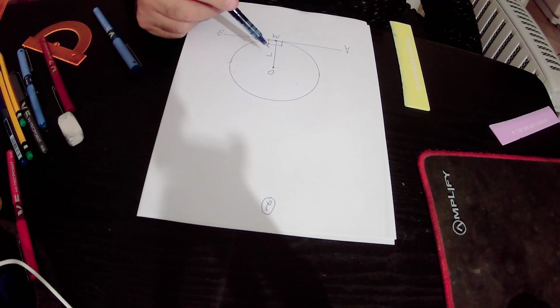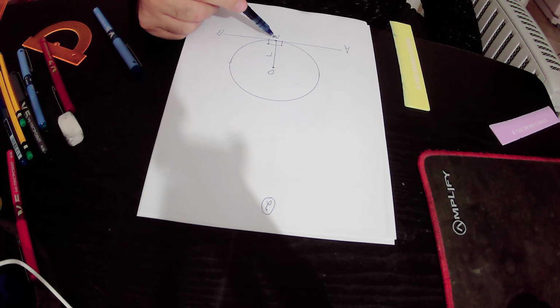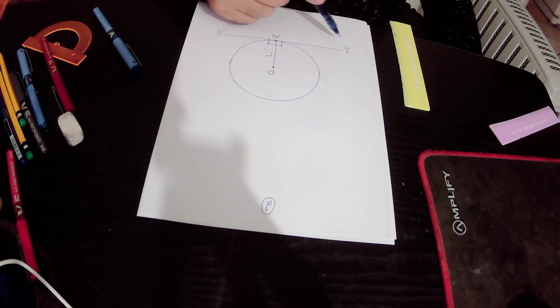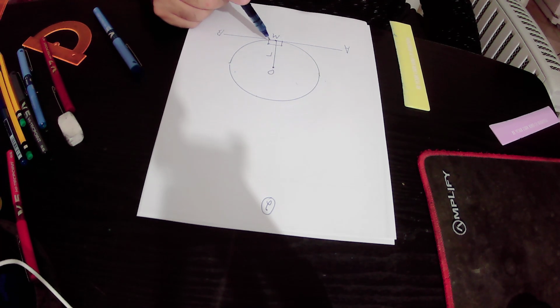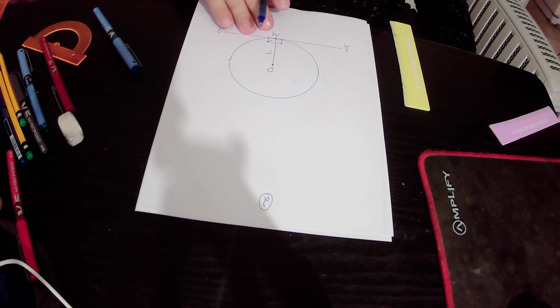So if the radius is drawn to the point of tangency, like in this drawing, the radius is drawn to the point M, that is the point of tangency. Therefore, the tangent AB is perpendicular to this radius. That is to say, this angle is 90 degrees and this angle equals 90 degrees. Okay, that is rule number 1.